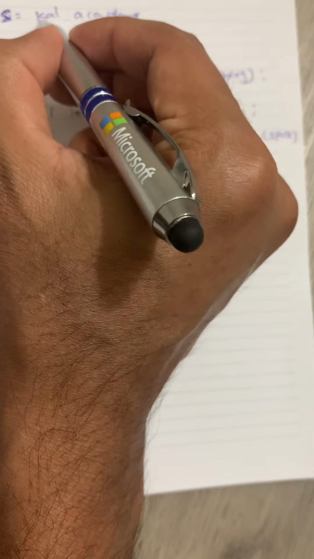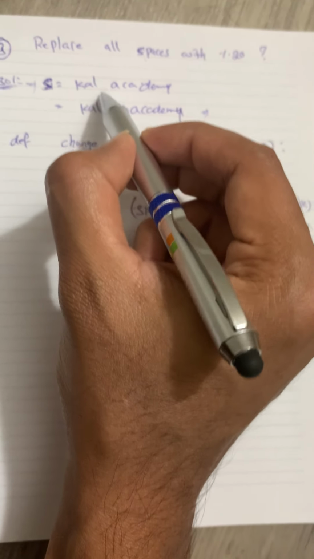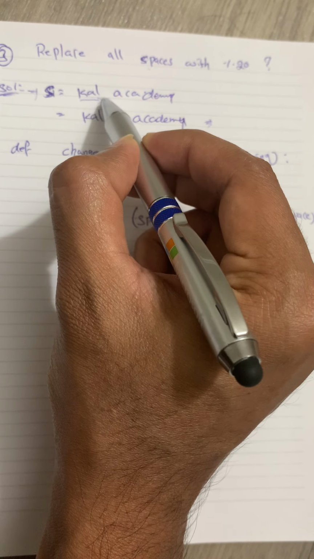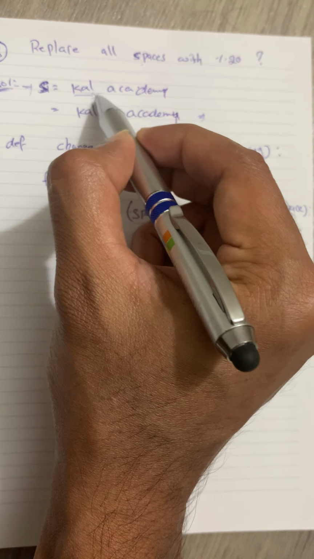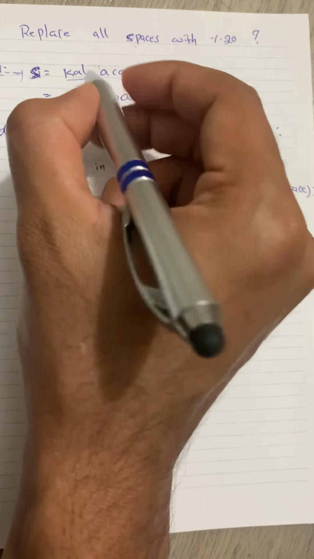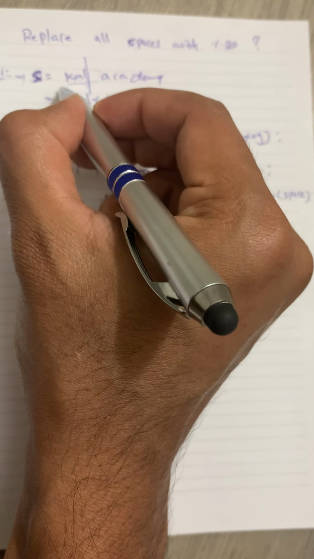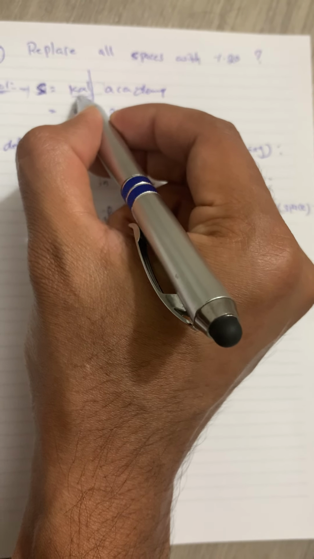for example, in this case, we will traverse through L here. So this is where we found the space, and this is where the change happens. We need to print the string till here.